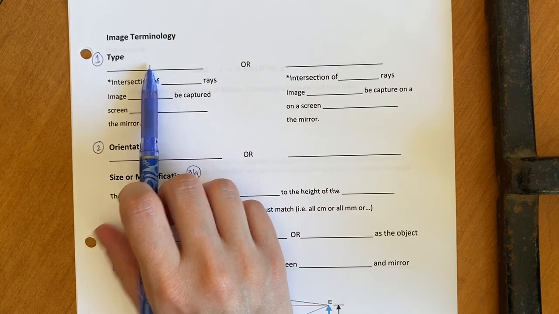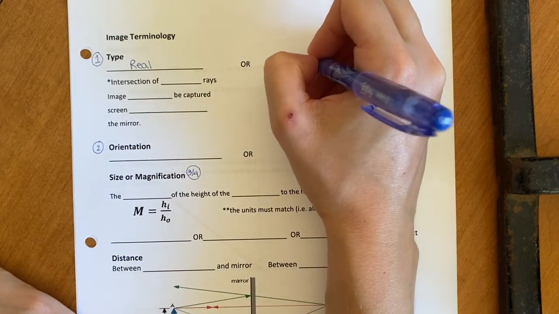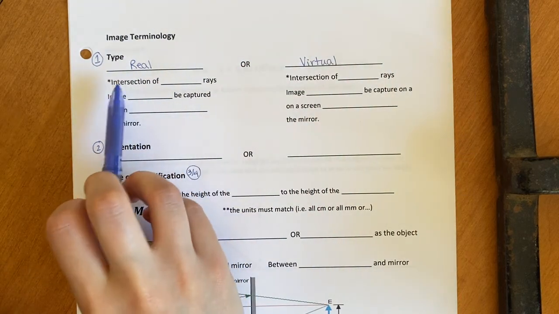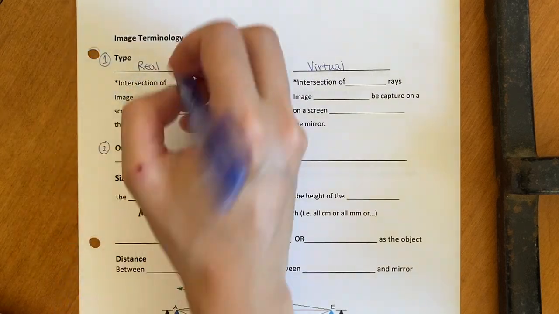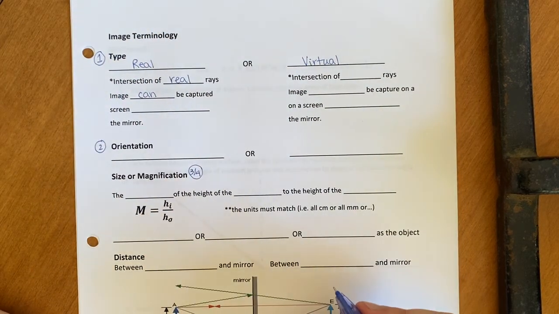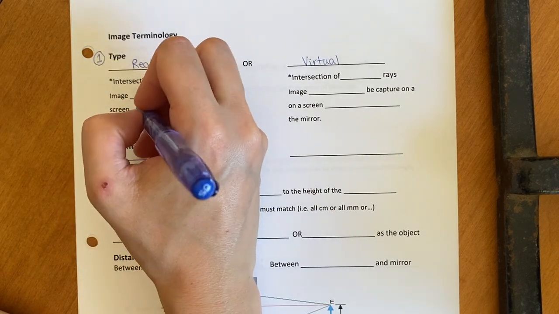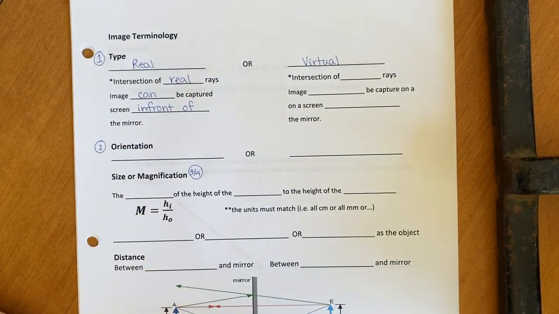So let's start with type. There are two types of images: real images and virtual images. Real images are things where real rays of light actually intersect with each other. So, the intersection of real rays. These images can be captured on a screen in front of the mirror. This would be like if you were using a curved mirror to produce something like a projector. Some projectors use mirrors.